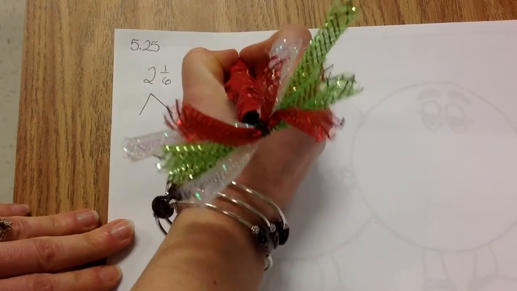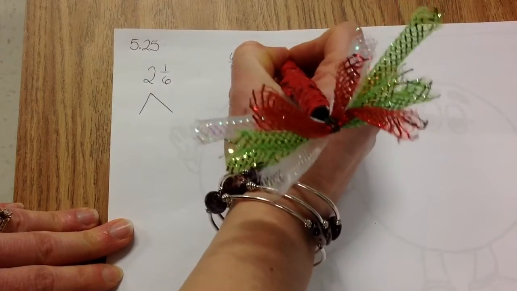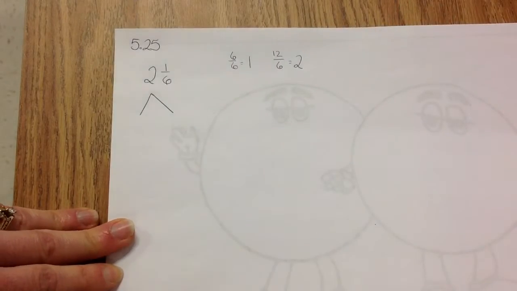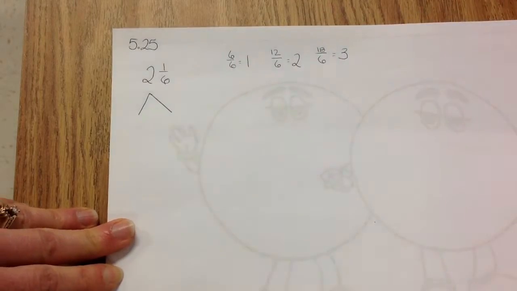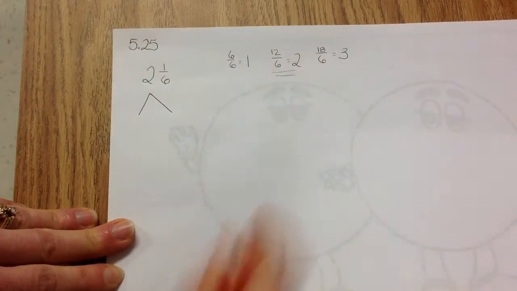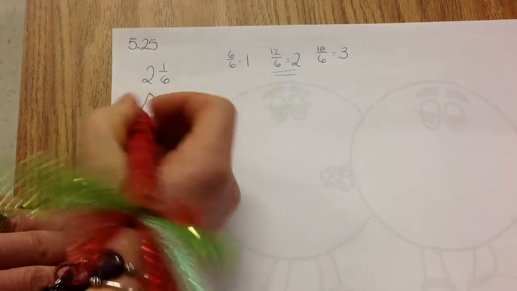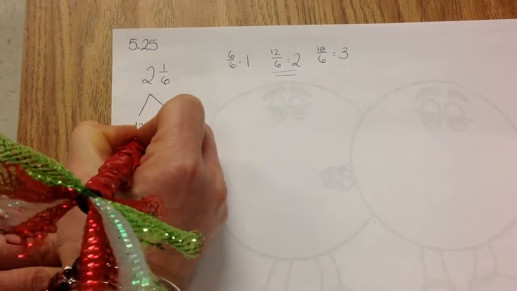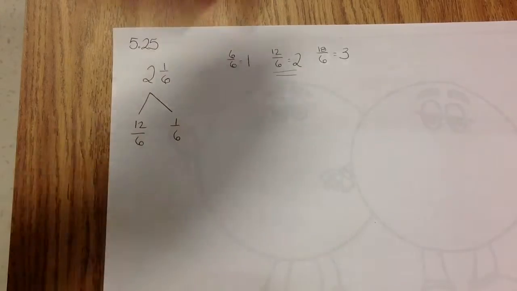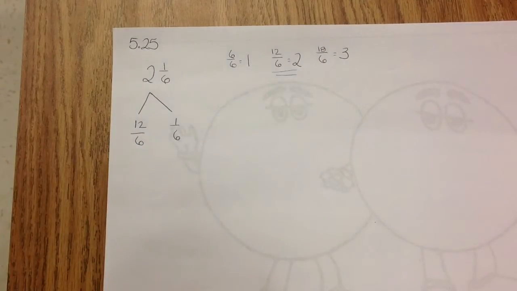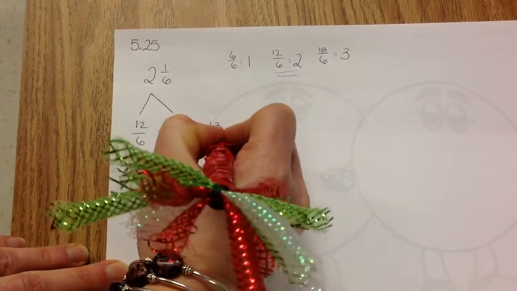If you need to do it over here, 6/6 equals 1, 12/6 equals 2, 18/6 equals 3. So 12/6 equals 2. If that's 2, that would be 12/6. What's left? 1/6. So if I go ahead and add those up together, I know that that equals 13/6.